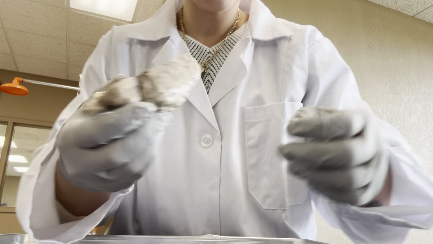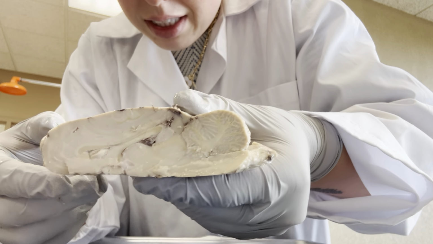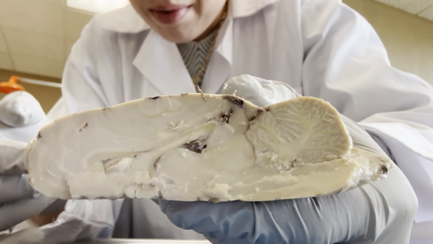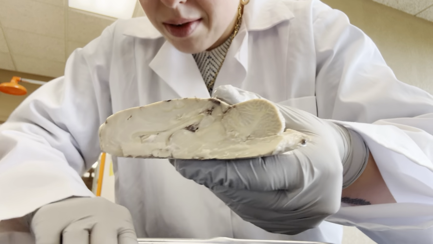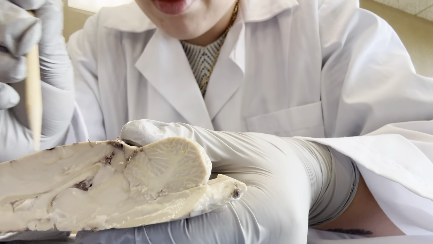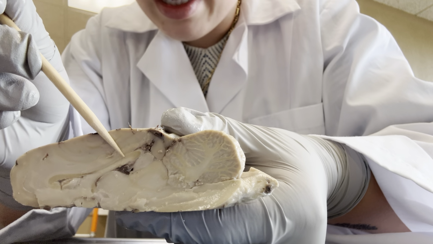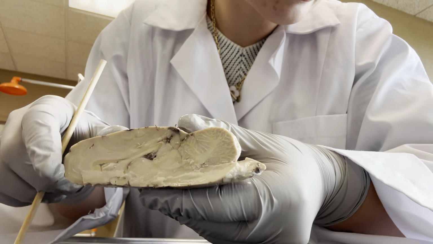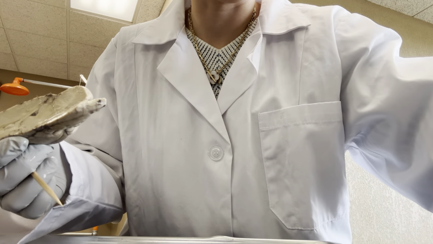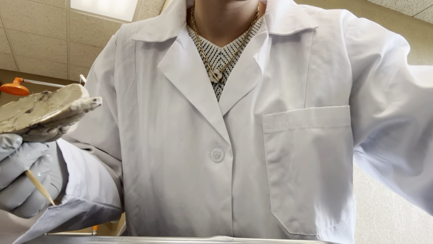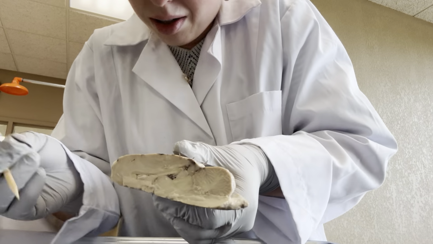So by looking on the inside here, we can see some structures already. The main one that we see here, this long kind of line right there, that is the corpus callosum right there.